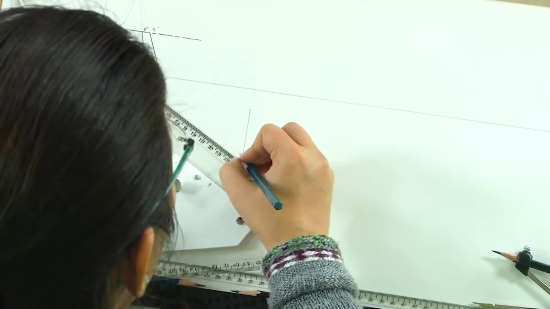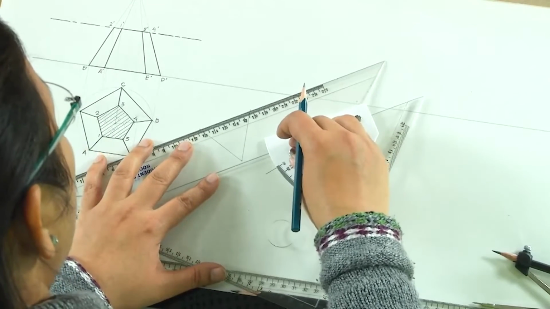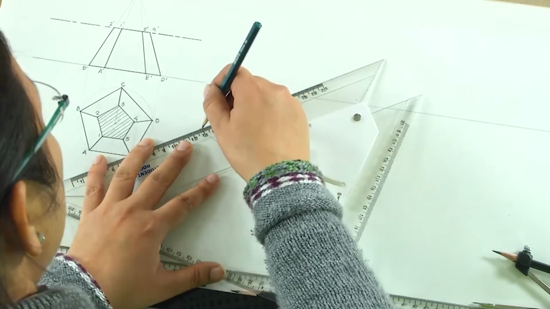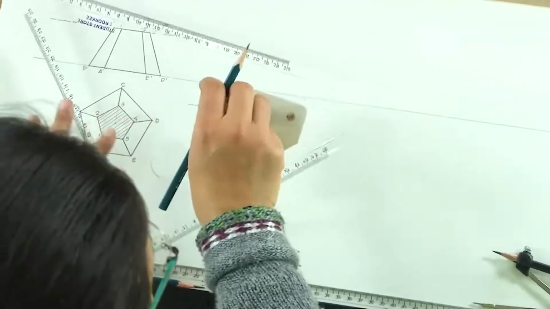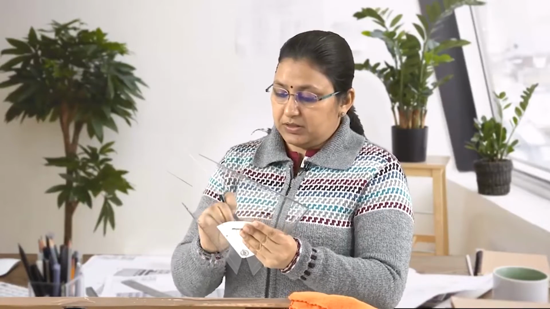So, I am just assuming the original position where this pyramid is going to be standing in HP. So, this pyramid currently is standing in HP.